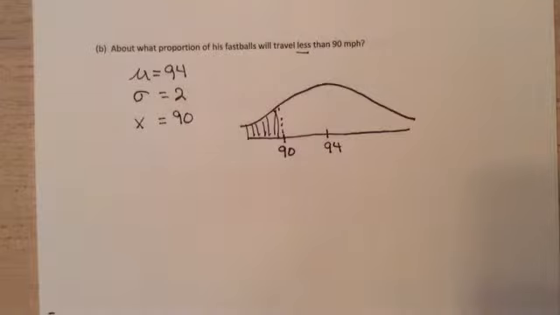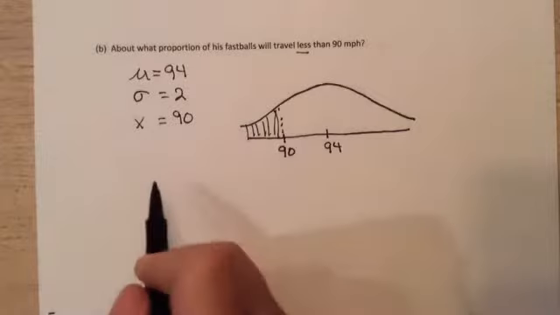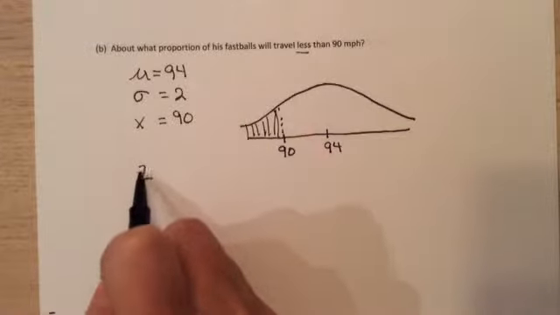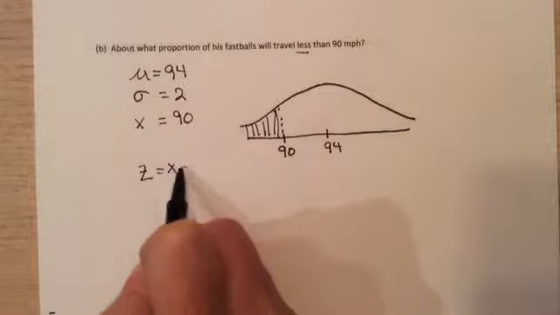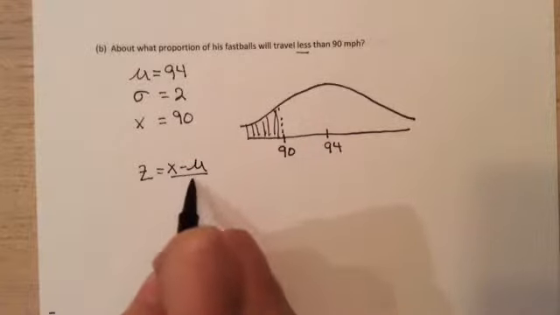Well, the 90 is not a standardized value, so we can't look the 90 up on our z-table. But we have a conversion formula that would allow us to use our z-table. What's the conversion formula? Well, that's our z formula: x minus mean divided by standard deviation.